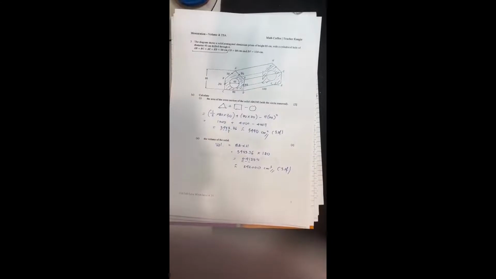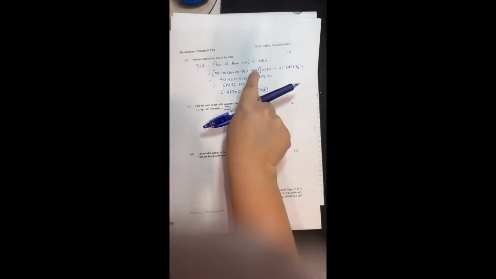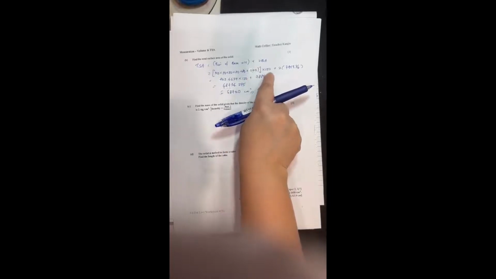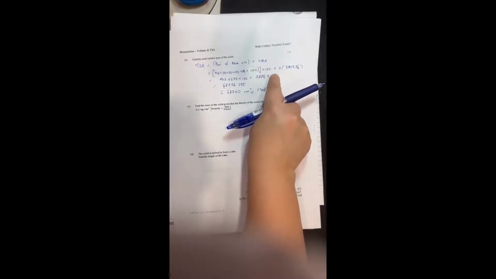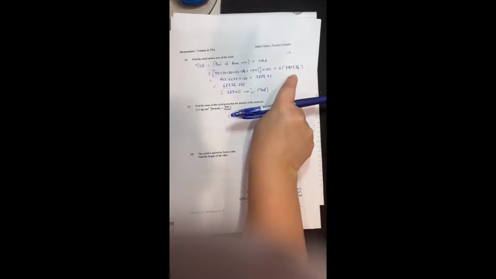And that's how I get the perimeter of the shaded area, multiply by the height of the prism, then plus the 2 base area. That 2 base area already removed the circle. So we just plug and play only.